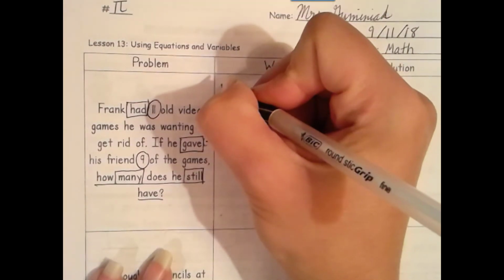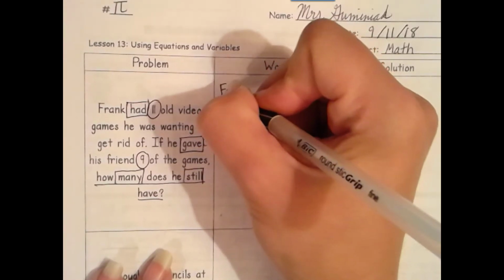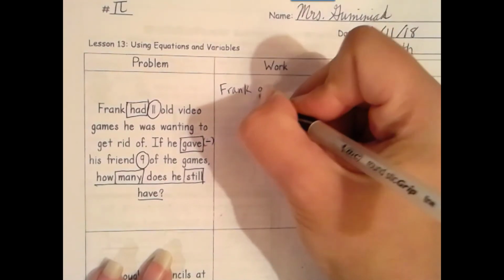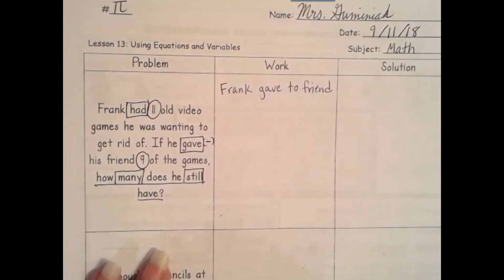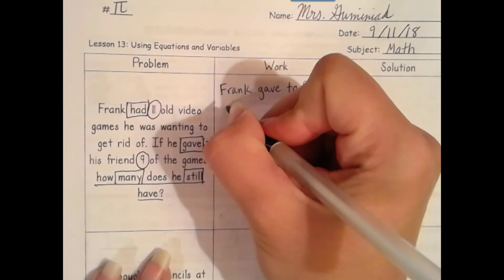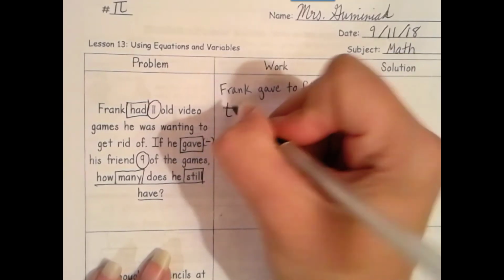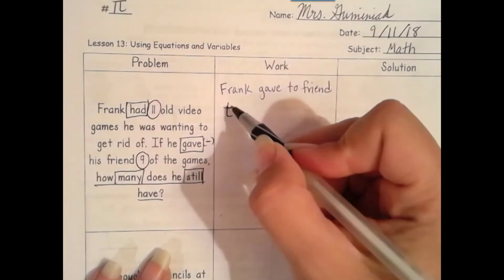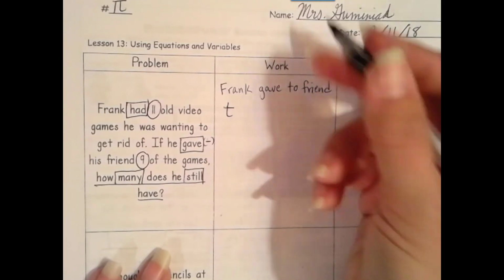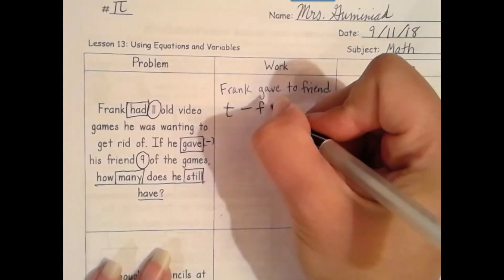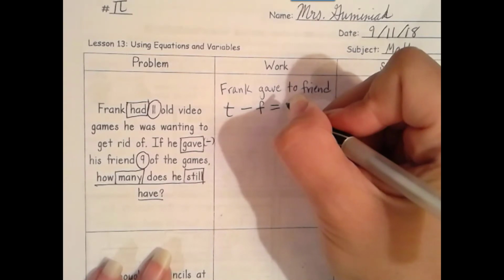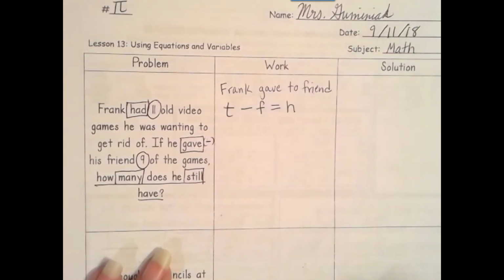Okay, so Frank gave to friend. So Frank had a total amount. I'm going to use T for total because I have Frank and friend, and I'm going to use F for friend. I do put a little tail on my T so it doesn't look like a plus sign. Frank's total, and he gave some to his friend, and we want to figure out how much he still has.